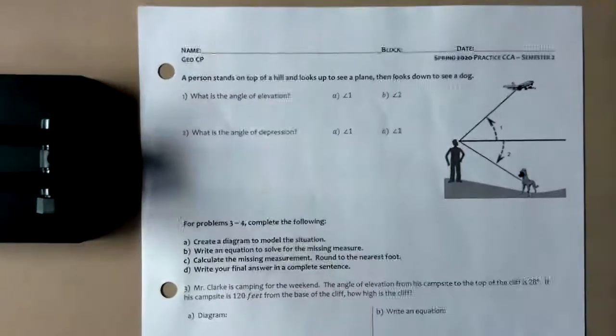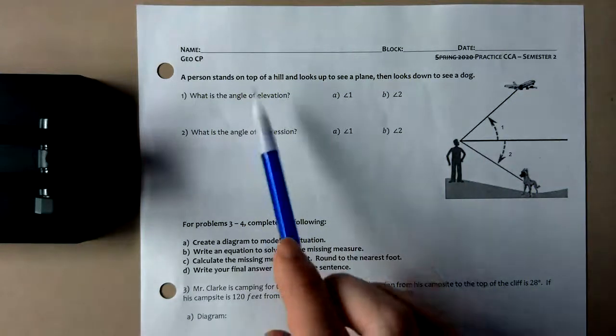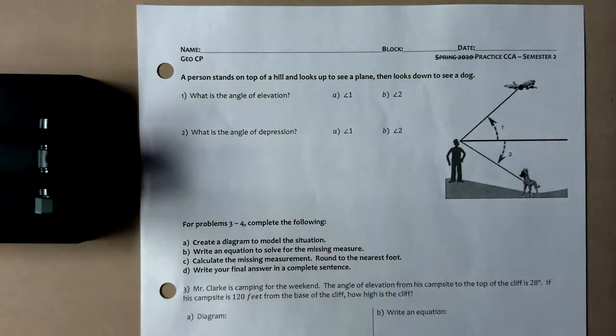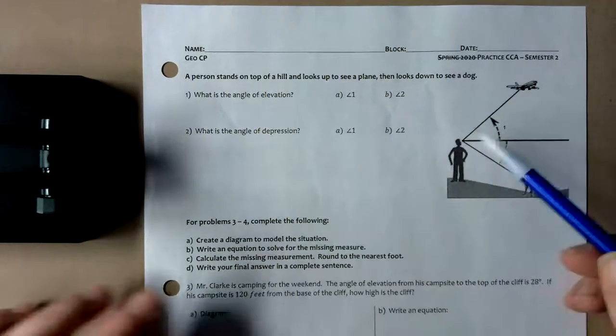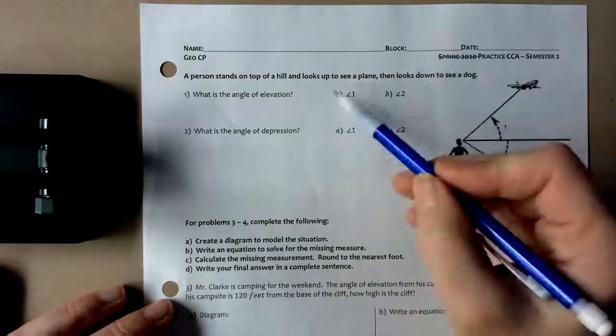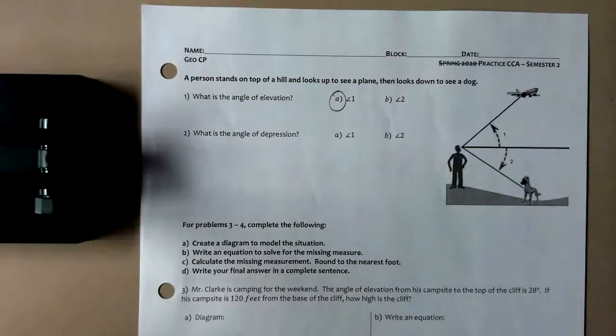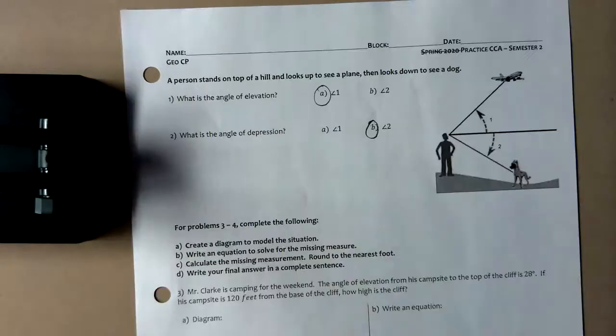Okay, so now we have the second practice CCA. It says, a person stands on top of a hill and looks up to see a plane, then looks down to see a dog. What is the angle of elevation? So they're looking up, so this would be the angle of elevation, angle 1. What is the angle of depression? It would be this angle, angle 2, so it's B.